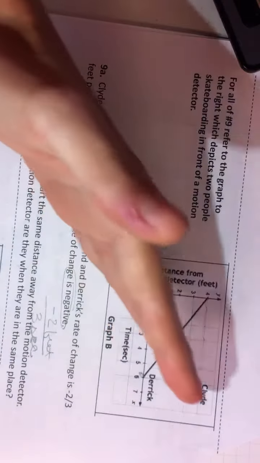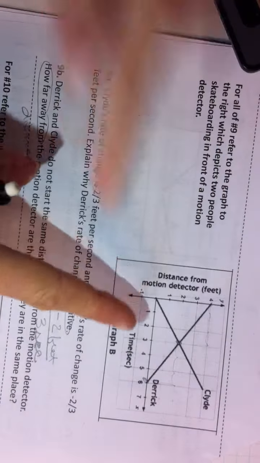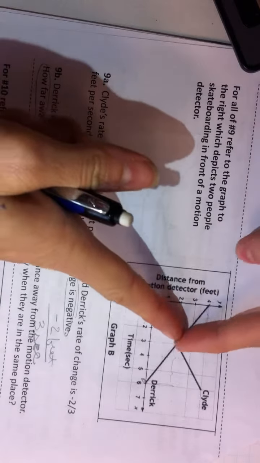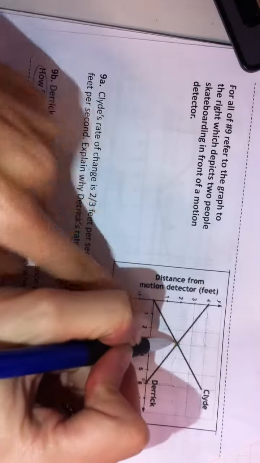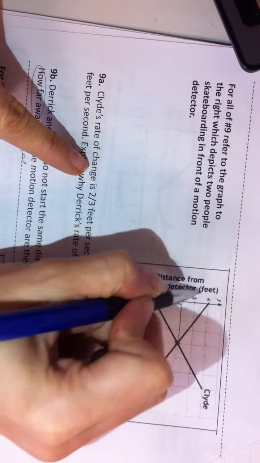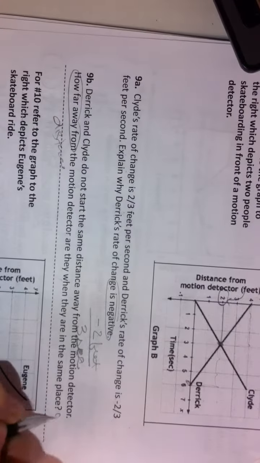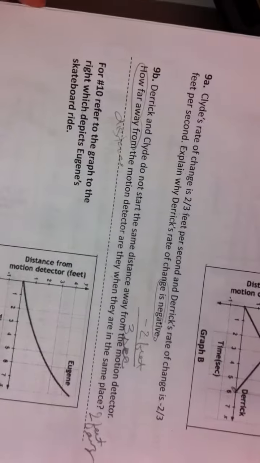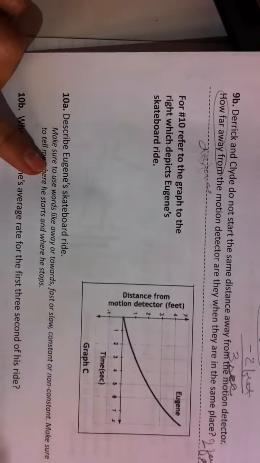If Clyde's moving like this and Derek's moving like this, whoa, I almost spilled my coffee. So pretend Clyde's going like this, Derek's going like this. They're going to be at the same place right there. How far away were they? 2 feet. 2 feet away. All right, 10.